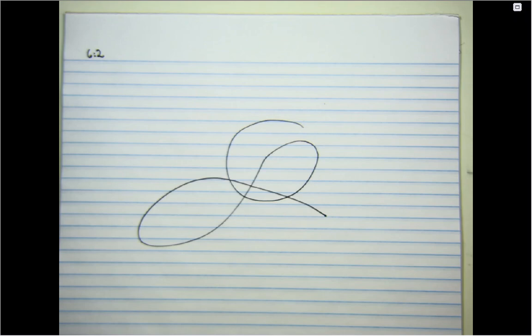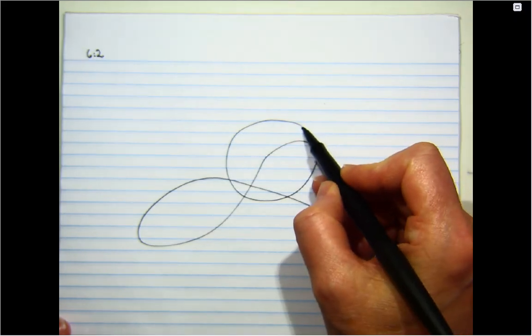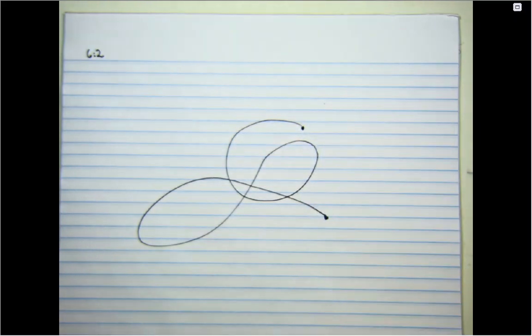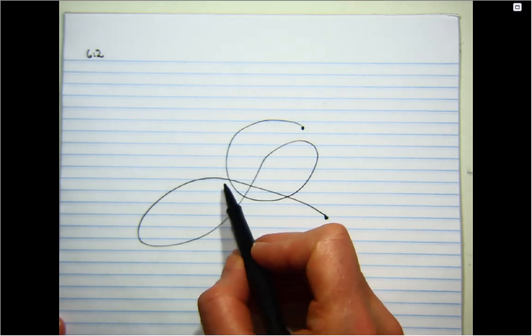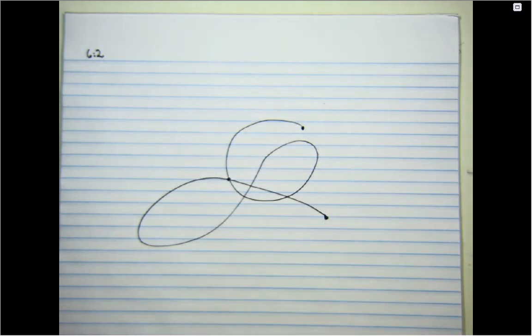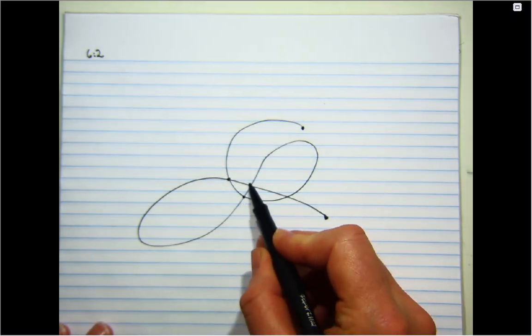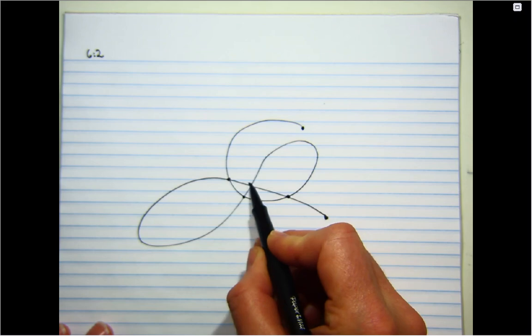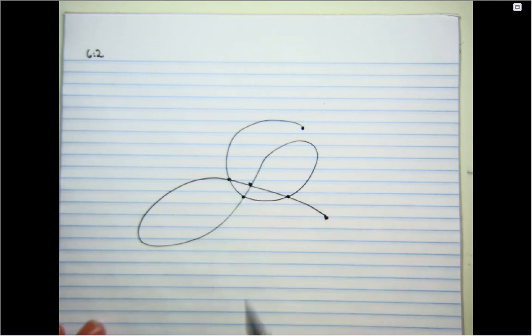Okay, so now that you have yours made, put a dot at the beginning and a dot at the end. Your squiggly drawing doesn't have to look like mine because we're looking for lots of different examples here, not just mine. Then put a dot wherever the lines are crossing. And then we're going to count the dots.